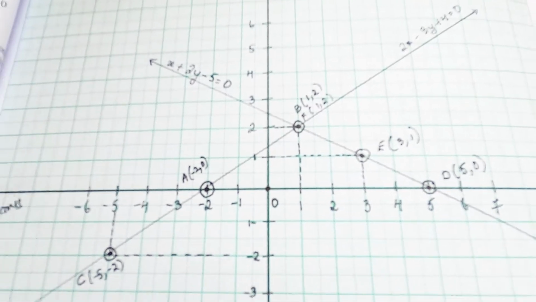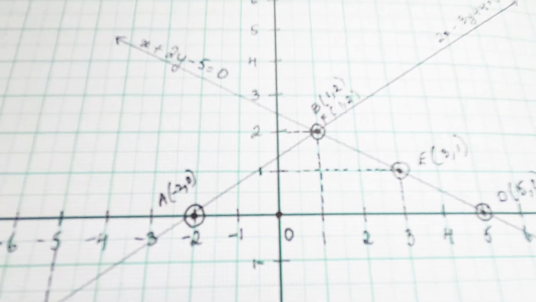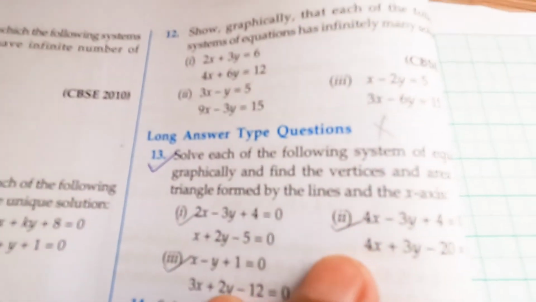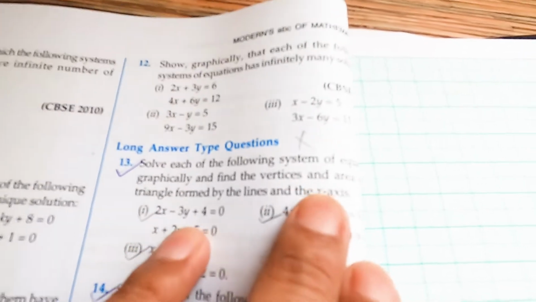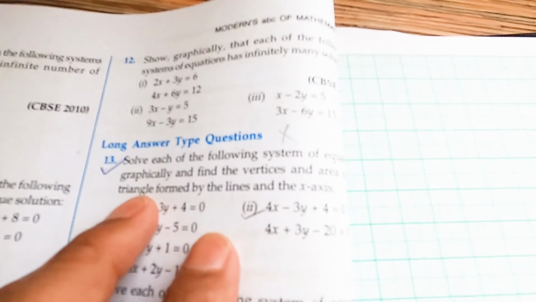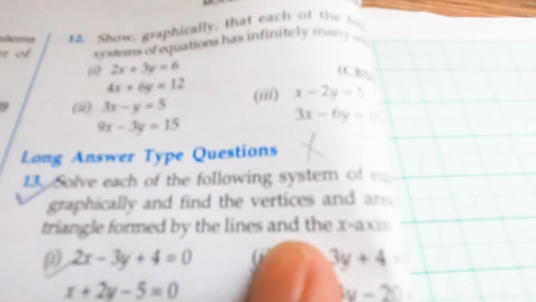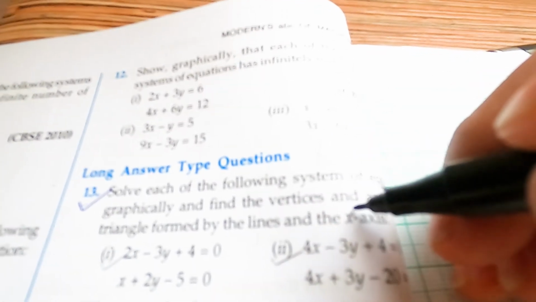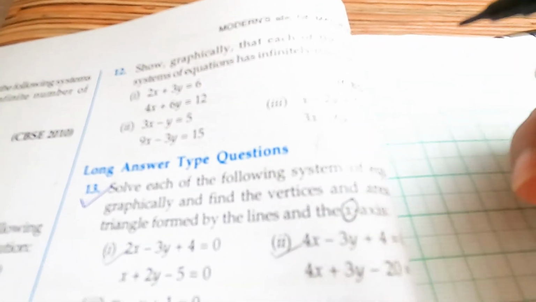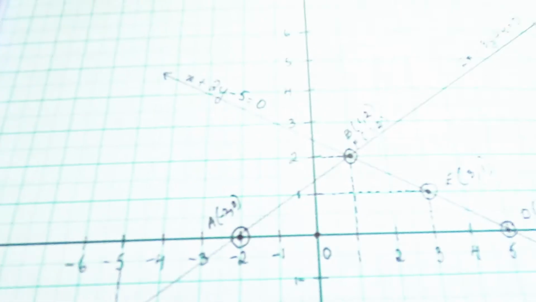Alright, so next, what do we have to do? So we have to read the question again. So the second part is: find the vertices and area of the triangle formed by the lines and the x-axis. So in this case, we have to find the triangle which is being formed with the x-axis, and we have to find the vertices of the triangle and the area of the triangle formed.